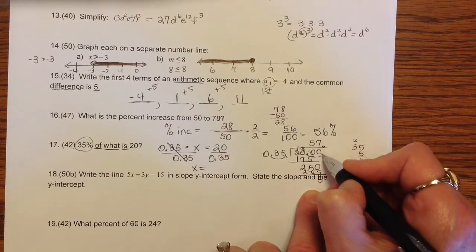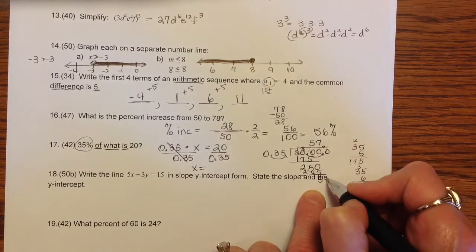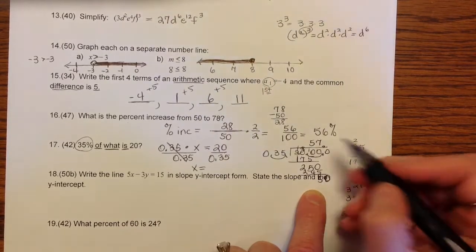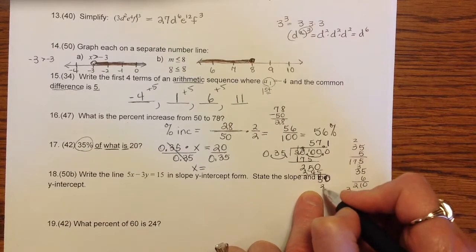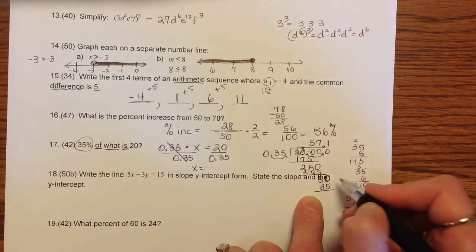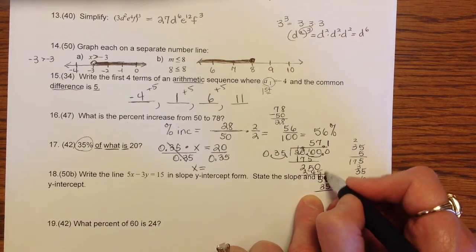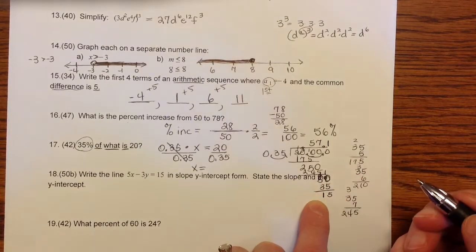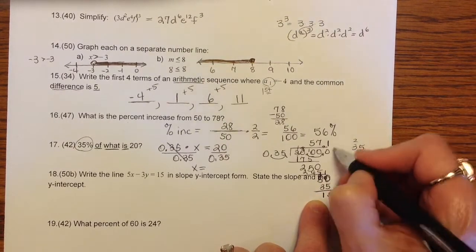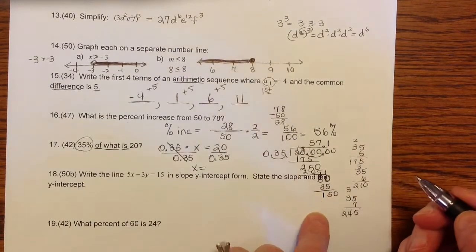So we're going to add a 0 and bring it down. And 35 goes into 50 one time. And do a little subtracting, borrowing, and we'll get 15. And 35, need to add a 0 and bring it down.